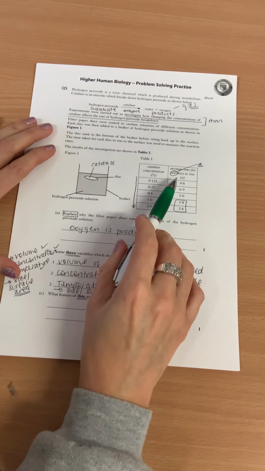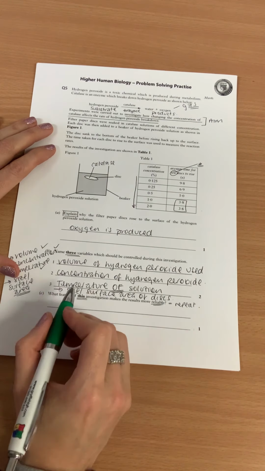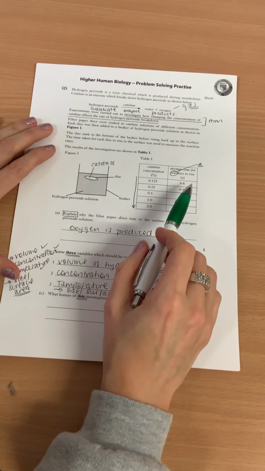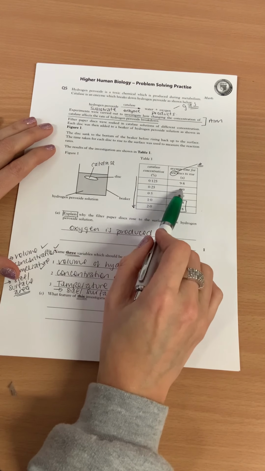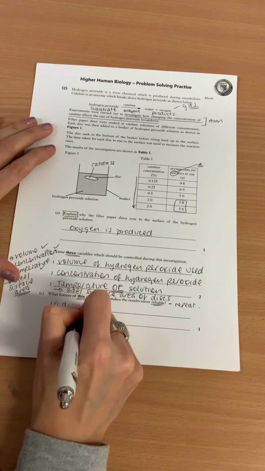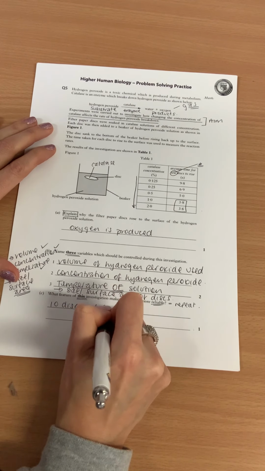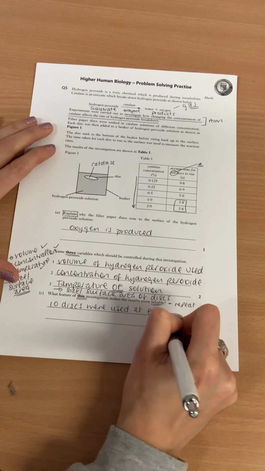Okay, and this is where we come back to this 10 discs. This is the important bit. Okay, and the whole thing is that at every concentration, there were 10 discs used. Okay, so your answer would be 10 discs were used at each concentration.